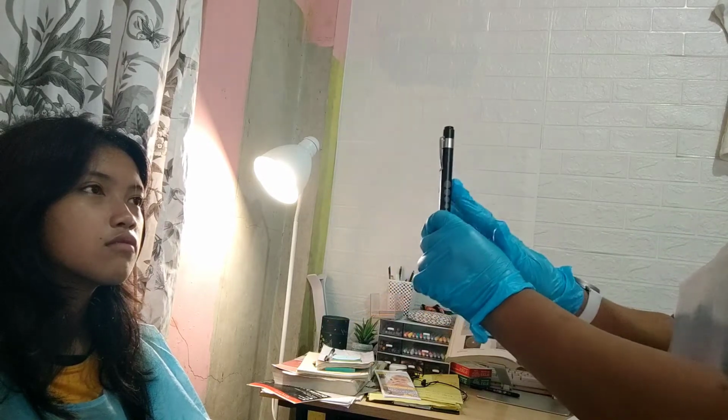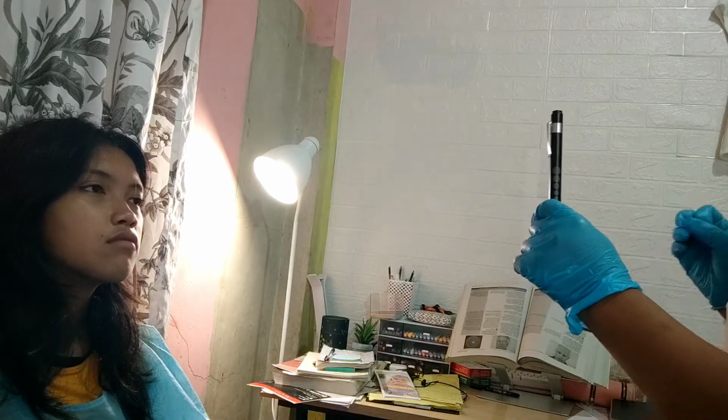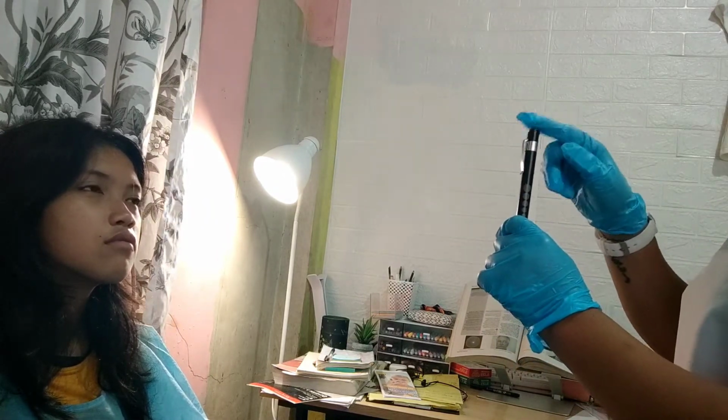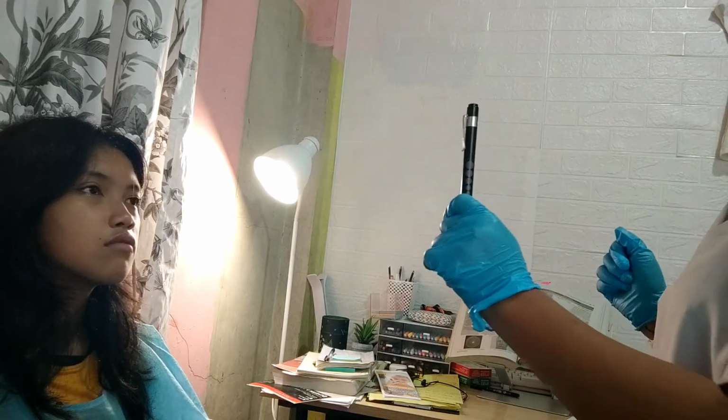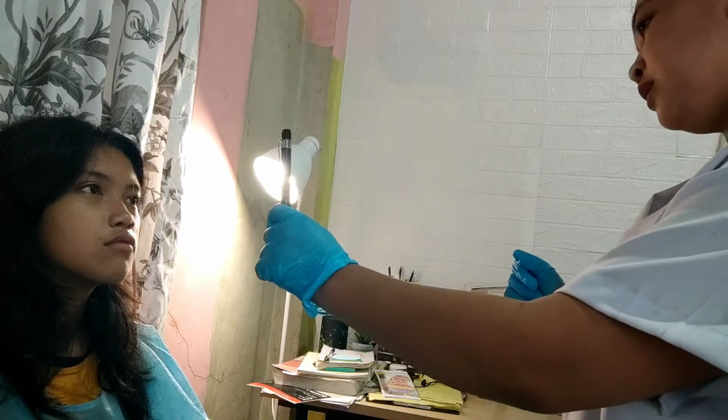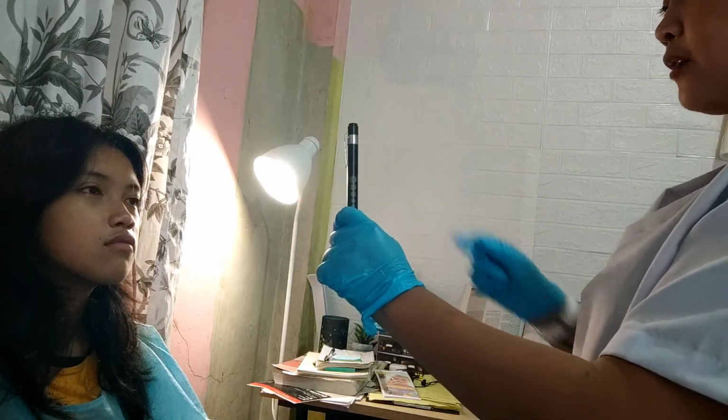Now we will be testing the ability of her eyes or her pupil for accommodation. We will be needing an object. We will be placing it at least 12 to 15 inches away from the client's face, and then ask the client to focus on this object. Follow it wherever it will go. Okay? Alright. Now remain focused on it as I move it closer towards your eyes. So let's go ahead and do that. This is 12 to 15 inches away from the client's eye. Follow this.